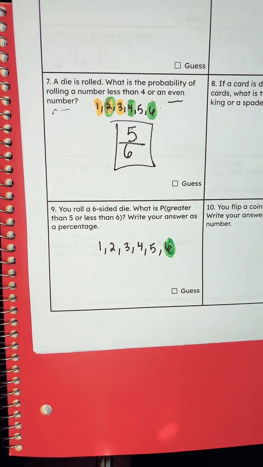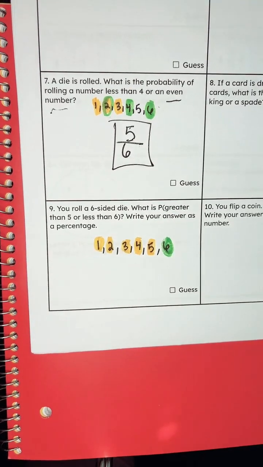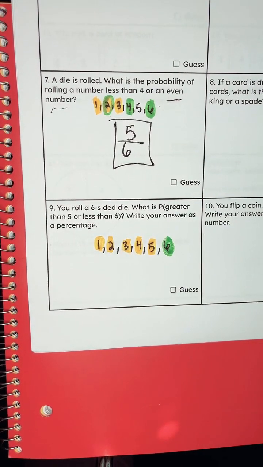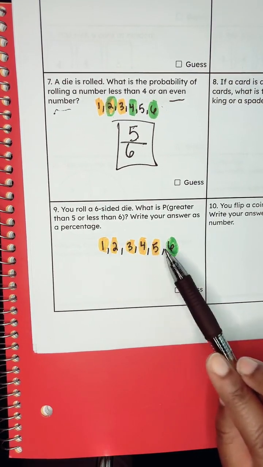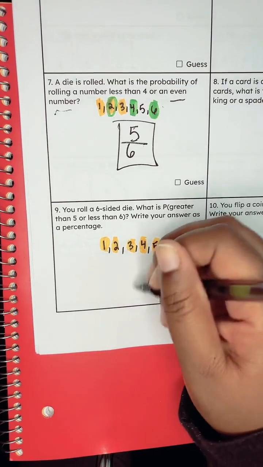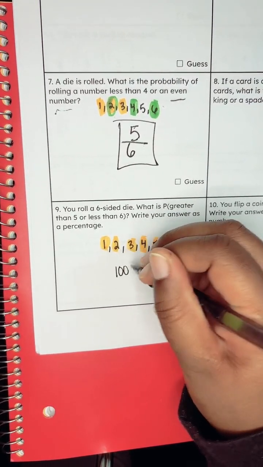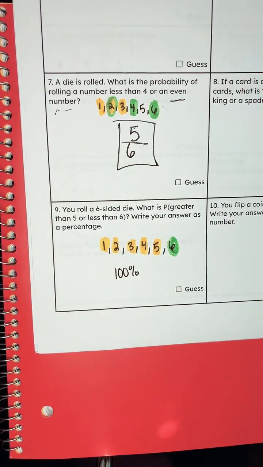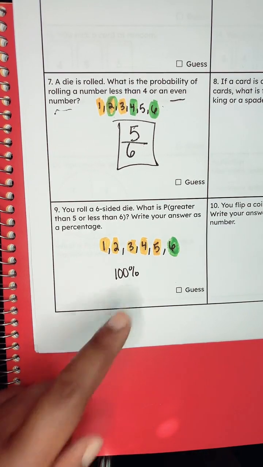That's greater than 5. But we want less than 6. Well, 5, 4, 3, 2, 1 is all less than 6. So if we count up 1, 2, 3, 4, 5, 6, we're really getting 6 out of 6, but we're writing it as a percentage, so it'd be 100%.